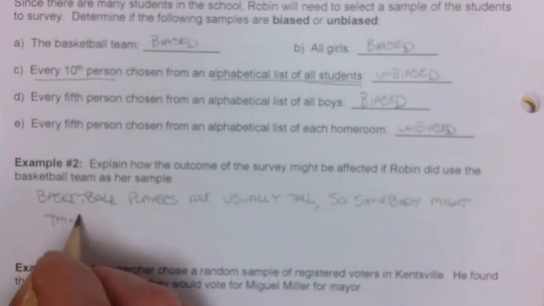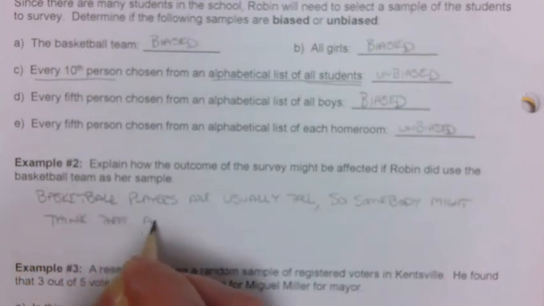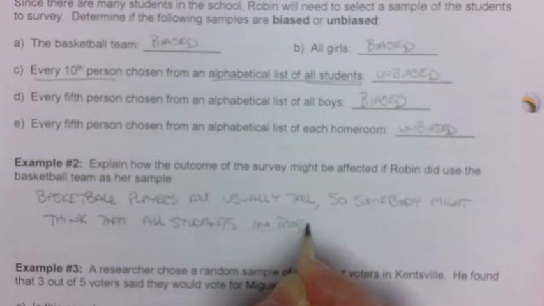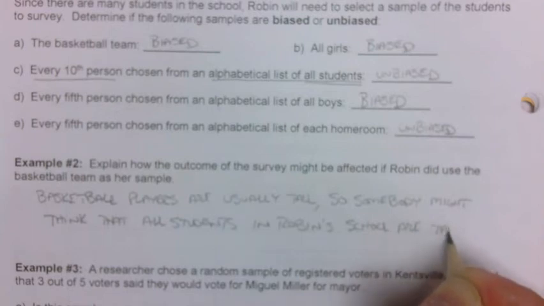Okay, so anybody that would be looking at Robin's results might think that all students in Robin's school are tall. If you only take the heights of the basketball players and say that this is representative of the entire population, then someone's going to think that every student that goes to that school is tall. So again, that would be a bad sample to use. It would be a biased sample, and it is not representative of the entire population.